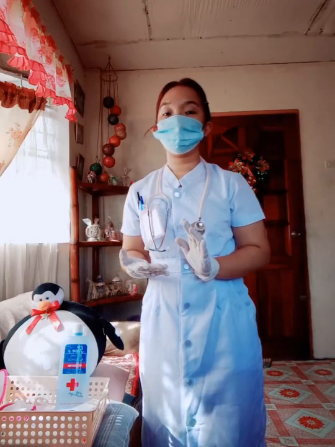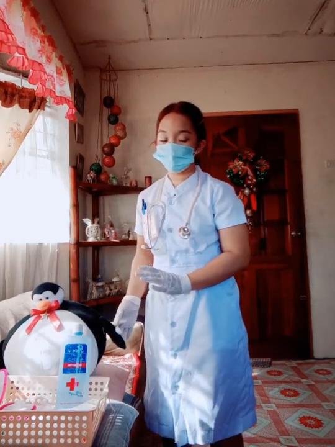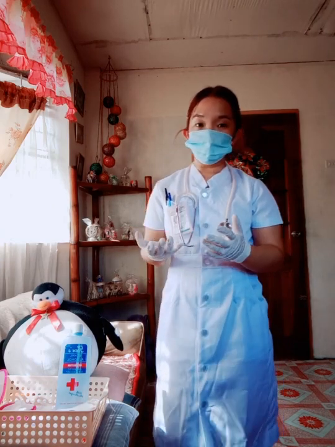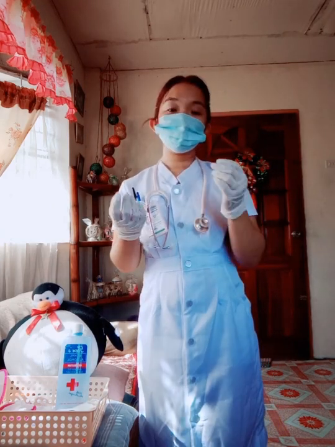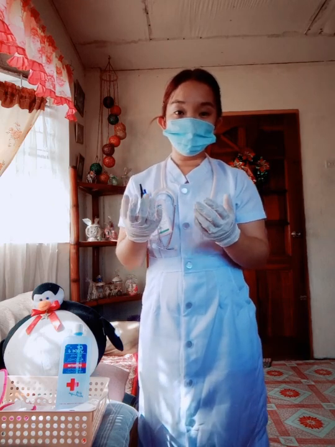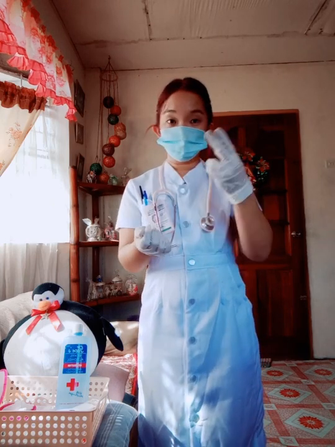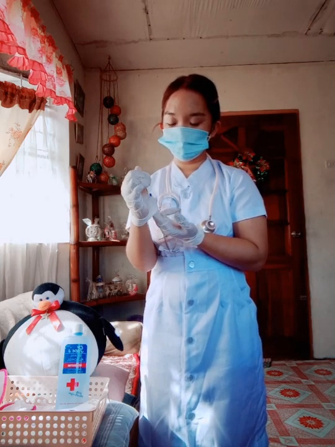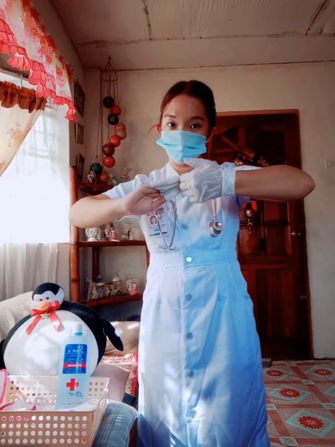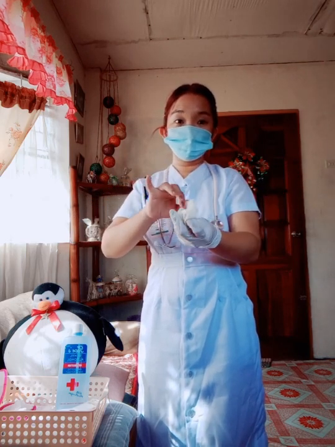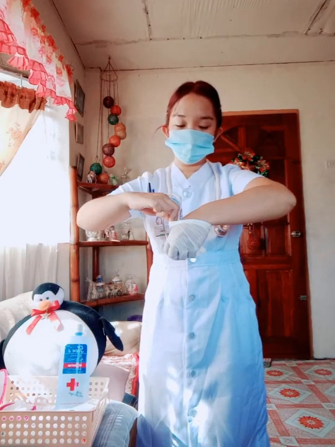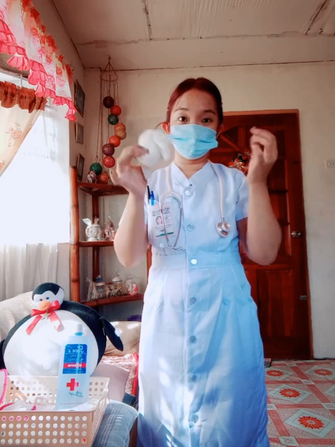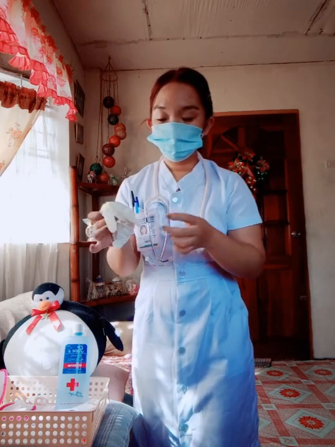Now, since we've done administering medication to the patient, we can now remove the gloves and wash our hands once again. There is a proper and appropriate way of removing gloves. So these two fingers, insert, slide, crumple, then use the other fingers. Once we've done removing our gloves, we can now wash our hands once again.